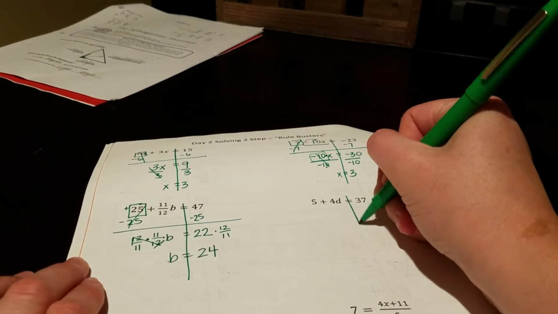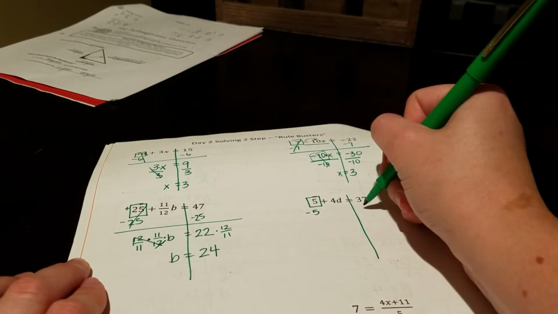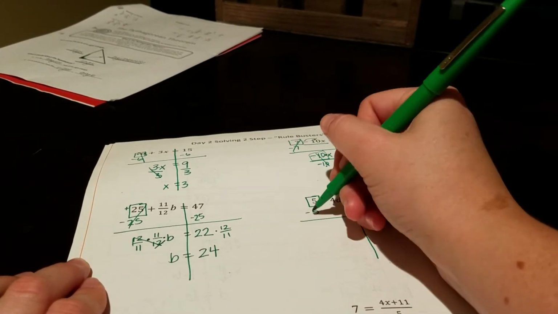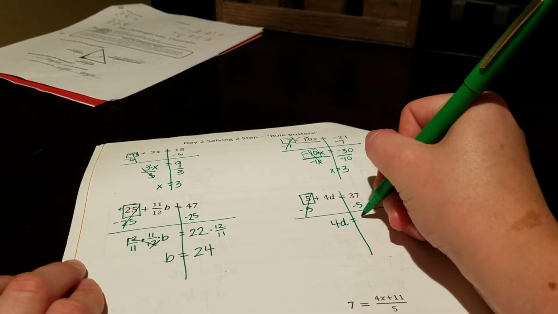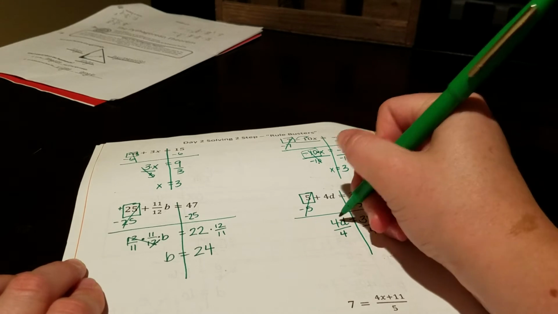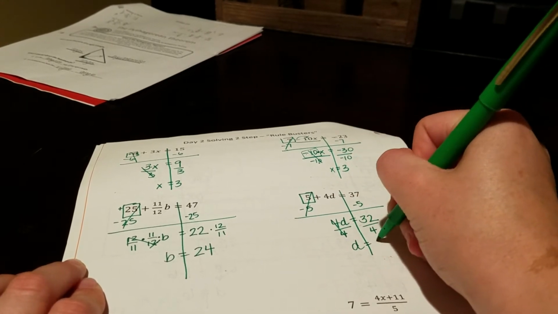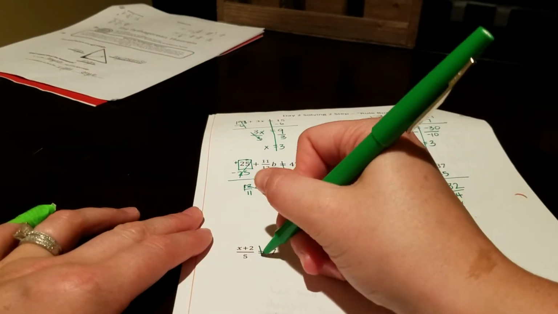Take a look at this one. Rule buster because, again, the armadillo is out front. Positive 4d is really just 4d equals 32. Divide by 4 to get the d alone, and d is equal to 8. These are my favorite rule busters.